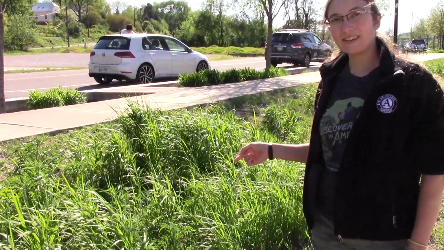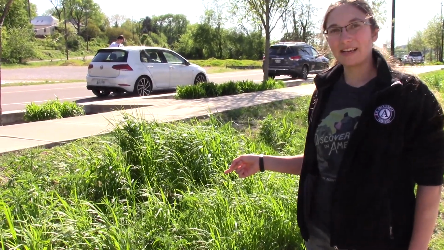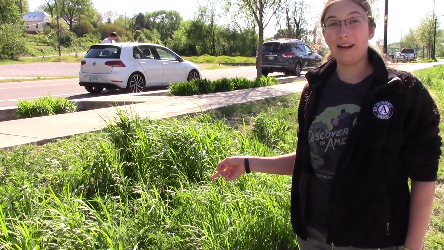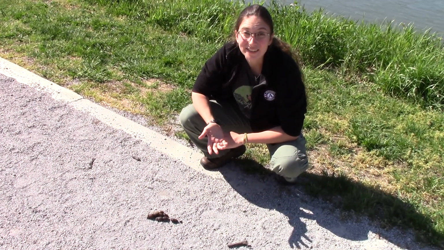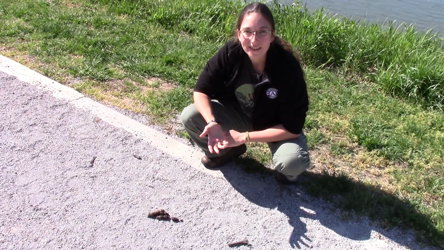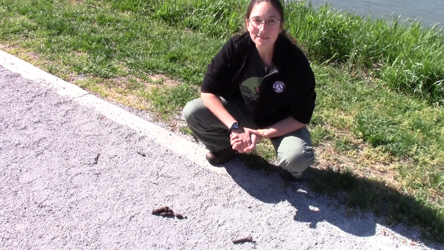So if you hear a sound like this, you can get a sound recording of it and upload that to iNaturalist. You can also use iNaturalist to identify things like animal scat or seeds or leaves that you find on the ground.